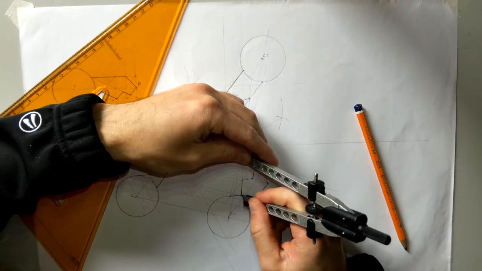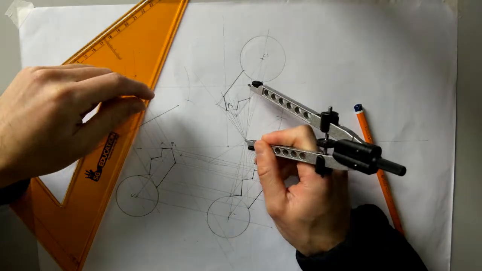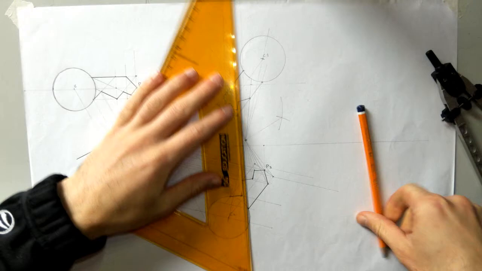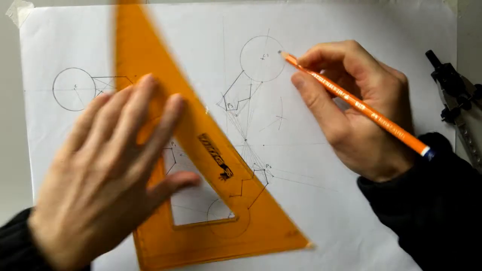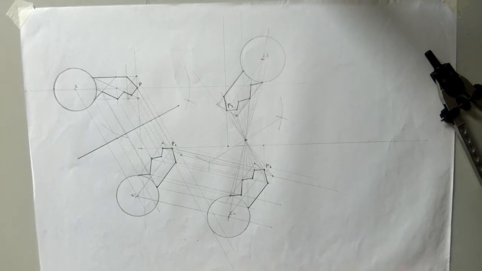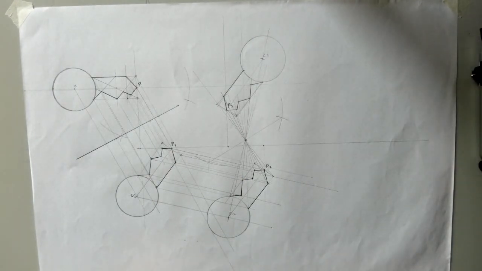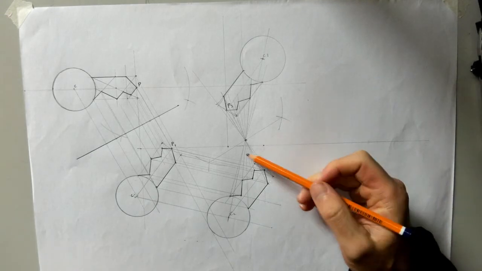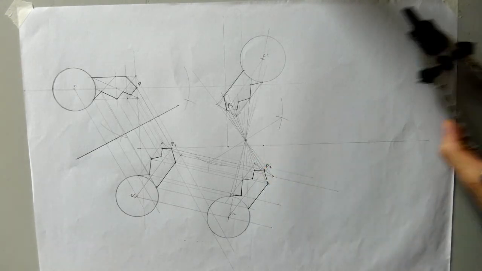And we take that distance there on the compass and mark it off there. And that's then the blocks now rotating through centre of symmetry there.